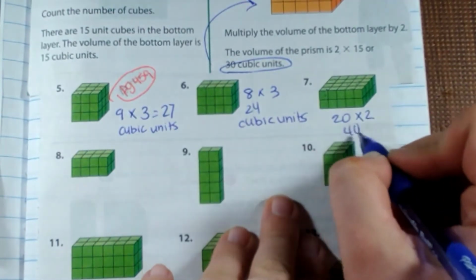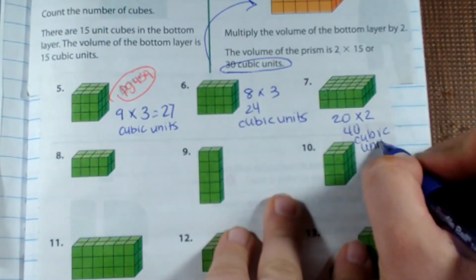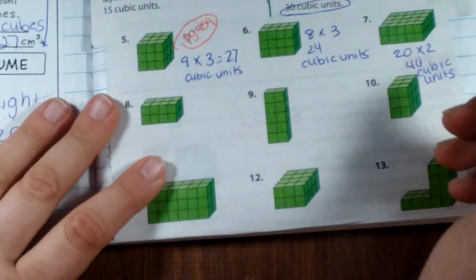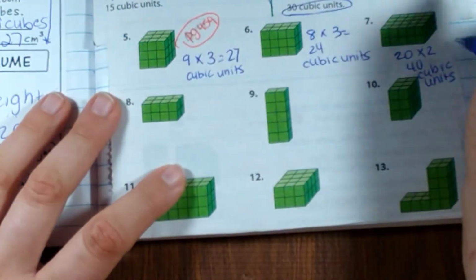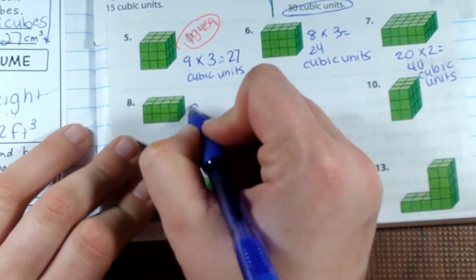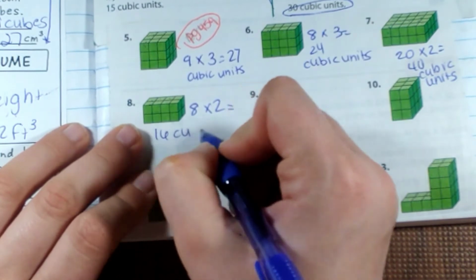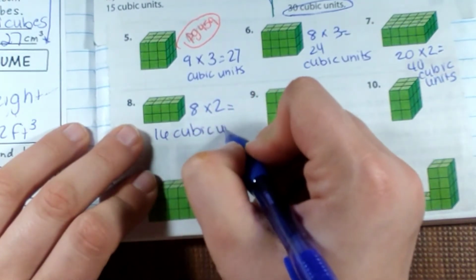So that's 40 cubic units. Okay. The next one, I'm going to put equal signs here, is 1, 2, 3, 4, 5, 6, 7, 8 with 2 layers. So that's 16 cubic units.